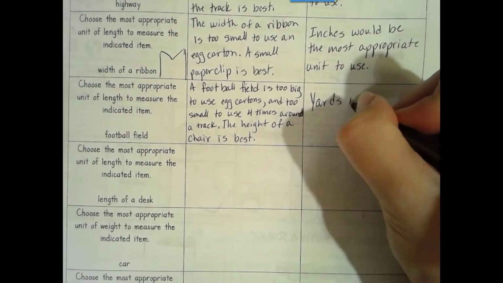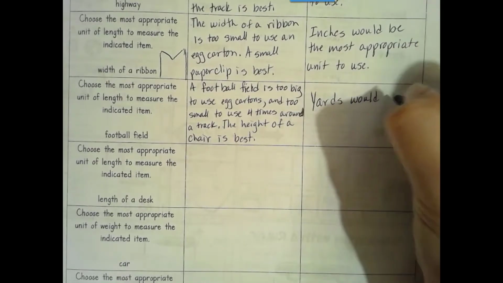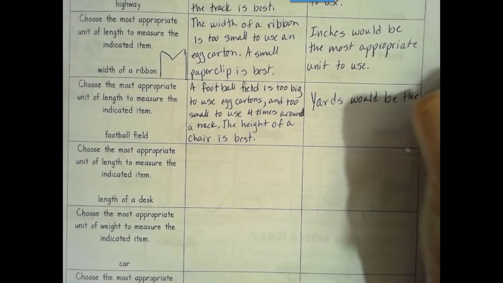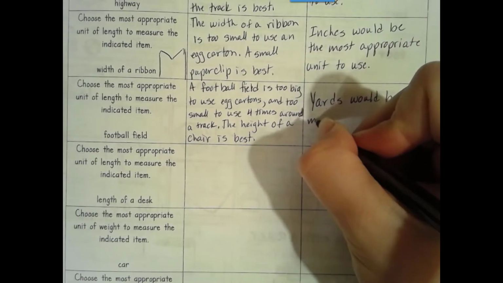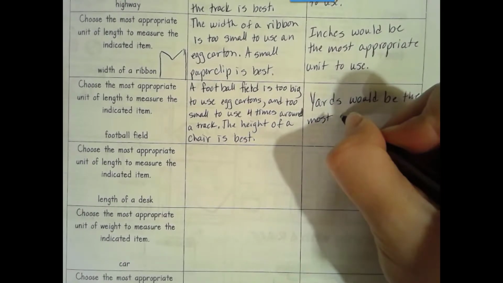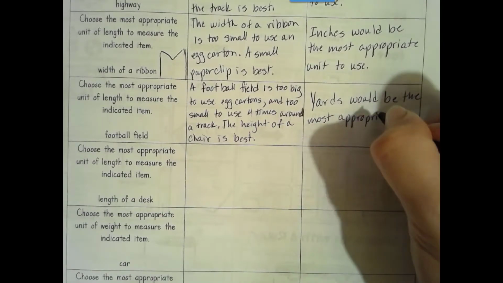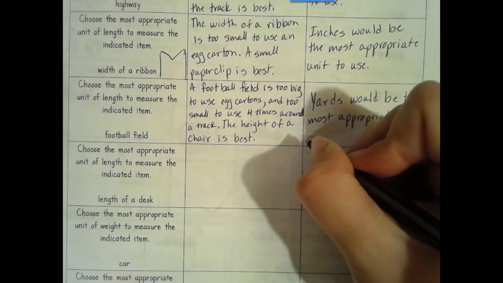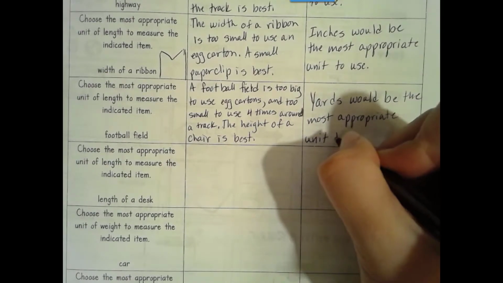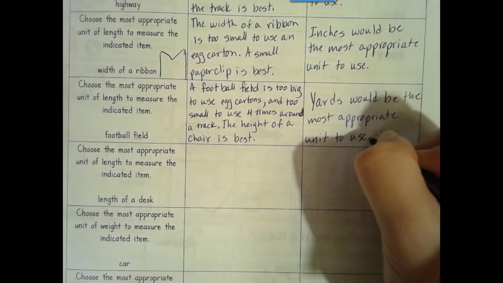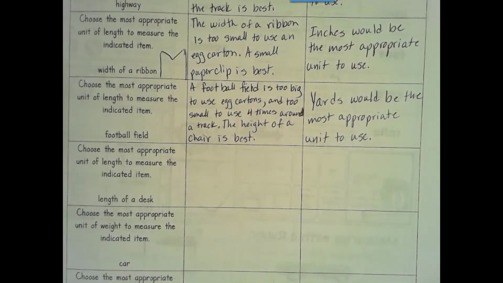Yards would be the most appropriate unit to use. There's 100 yards in a football field.